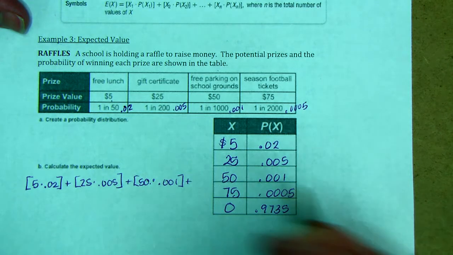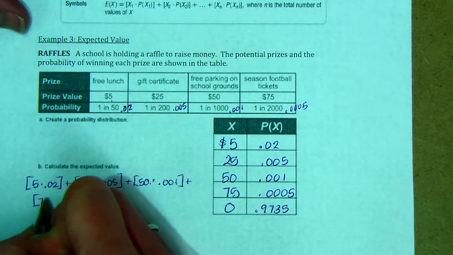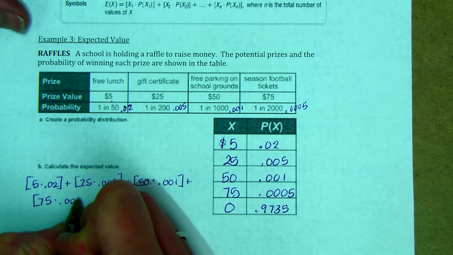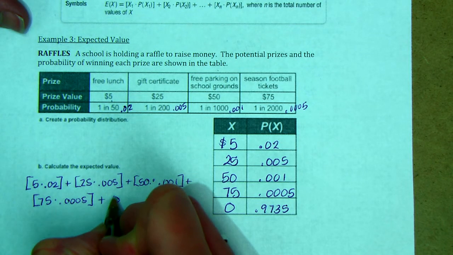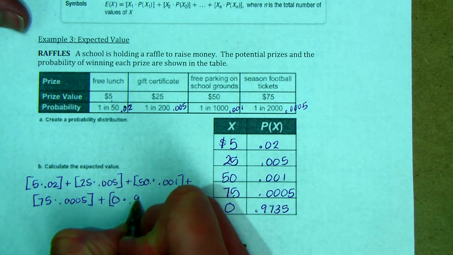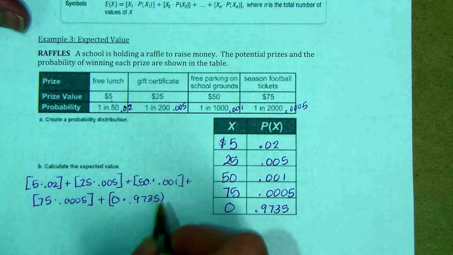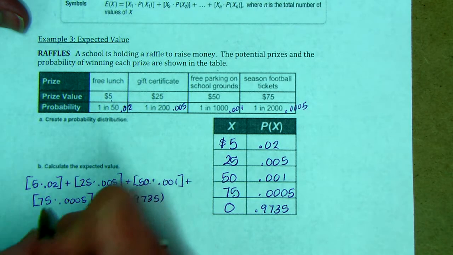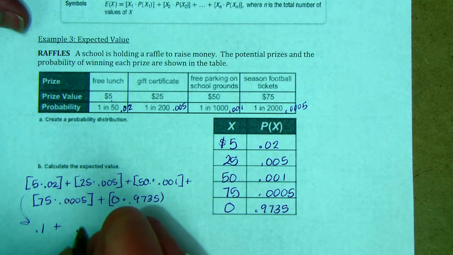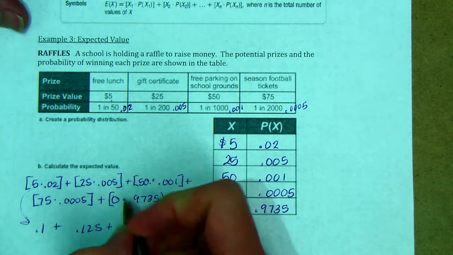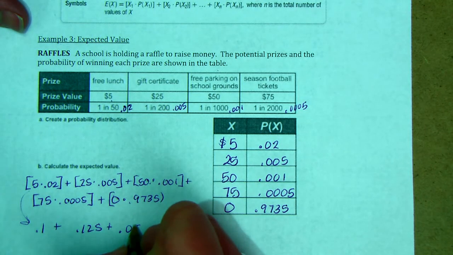And the last one we almost don't have to do because 0 times 0.9735 is going to be 0. So we've got this one is 0.1, this one is 0.125, this one is 0.05, and 0.0375, and that one would be 0.